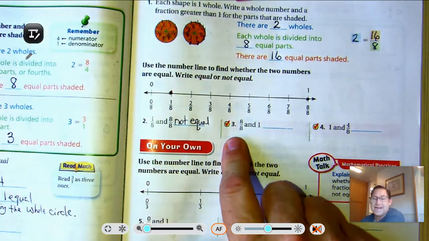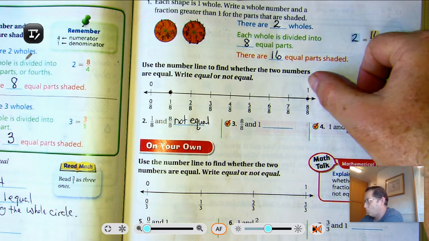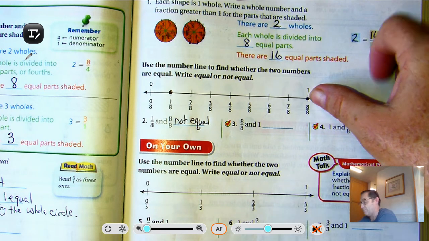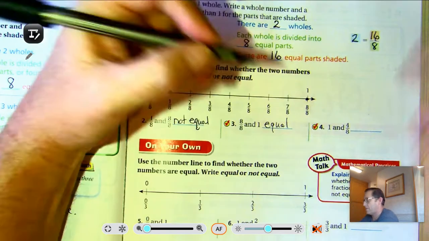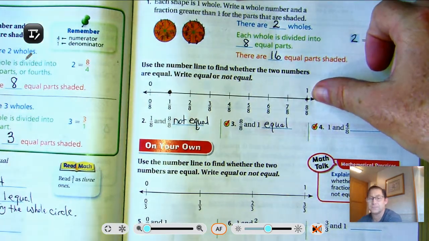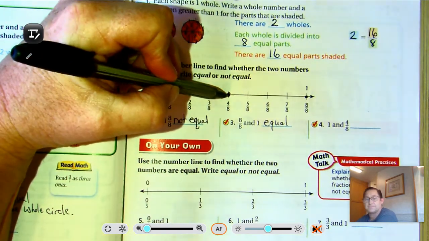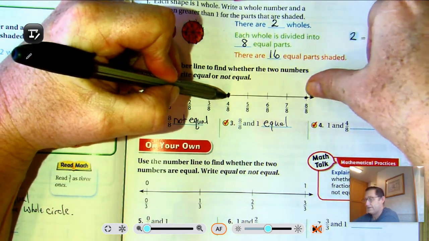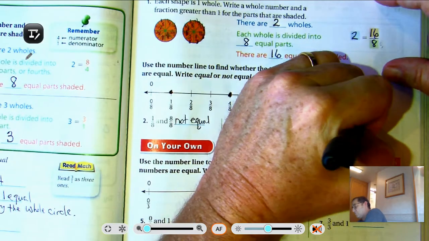How about 8/8 and 1? Okay, well, 8/8 again is here and 1's there. They do end at the same point, so they are equal. All right, how about 1 compared to 4/8? 4/8 is here. 1 is here. They don't end at the same point. Not equal.